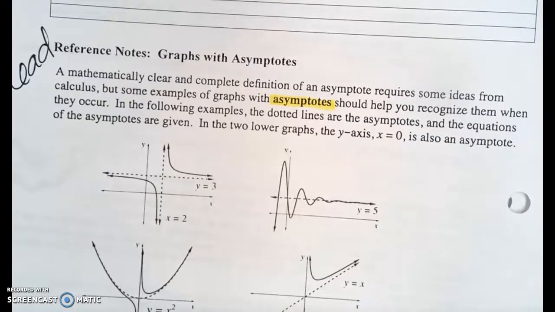So a mathematically clear and complete definition of an asymptote requires some ideas from calculus. But some examples of graphs with asymptotes should help you recognize them when they occur. In the following examples, the dotted lines are the asymptotes, and the equations of the asymptotes are given. In the 2 lower graphs, the y-axis, which is x equals 0, is also an asymptote.